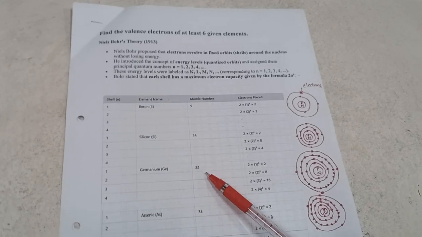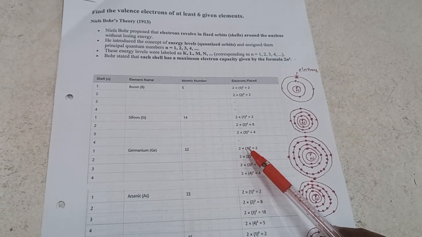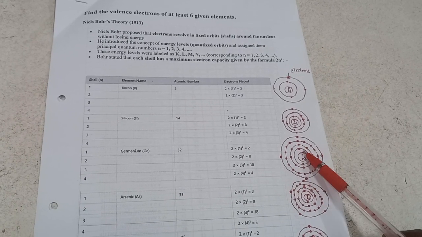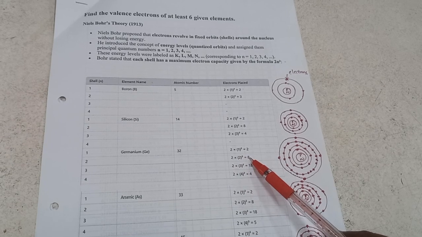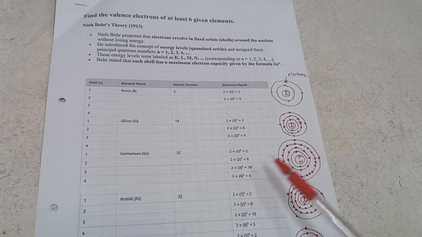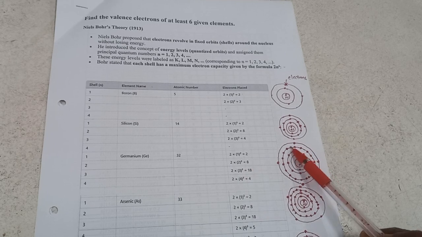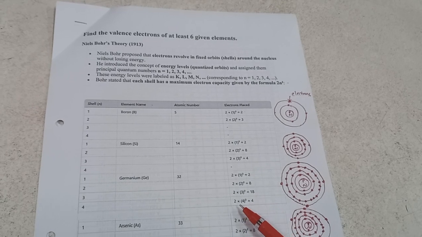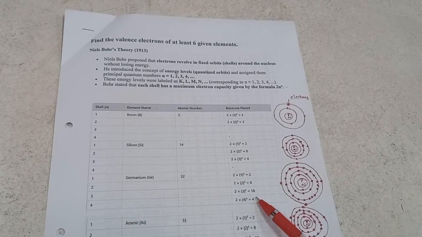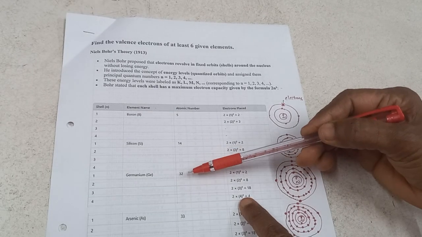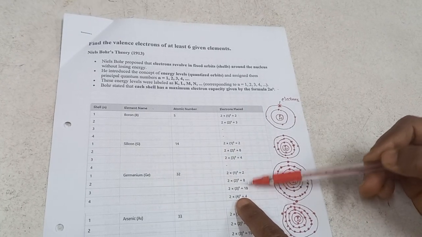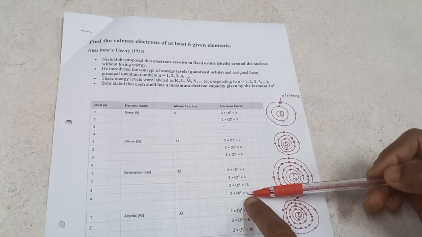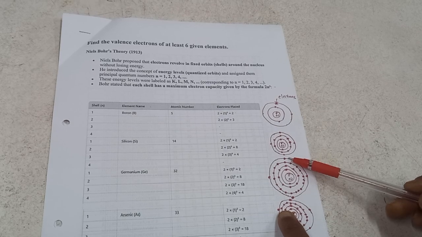The atomic number of germanium is 32. According to the Bohr formula, 2n square is 2, so the number of electrons in the first orbit is 2. In the second orbit, 2 into 2 square is 8, so 8 electrons are placed in the second orbit. In the third orbit, 2 into 3 square, 18 electrons are placed. For the fourth orbit, 2 into 4 square is 32, but the atomic number is only 32. Among this, 2, 10, 28 are filled. How many are left? 32 minus 28 is 4. So you mark 4 electrons in the outermost orbit.